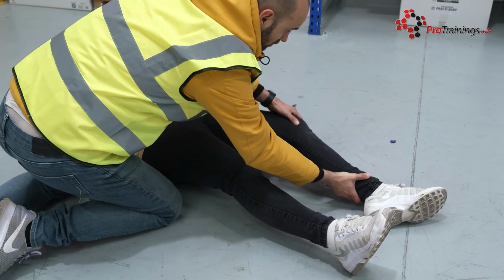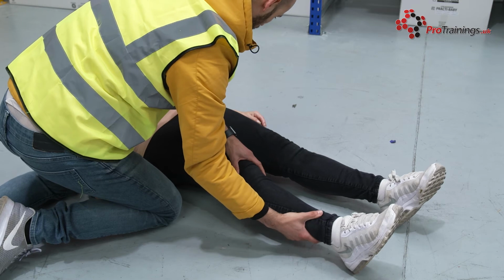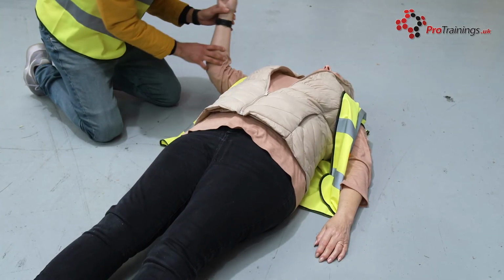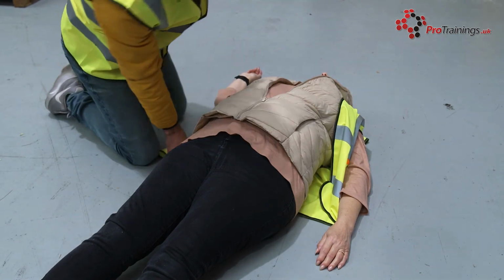When your check is complete and you found no evidence of injury, the patient should be placed in a recovery position as follows. Kneel next to the patient. Ensure the legs are straight and the feet together. Take the hand nearest to you and place it on the floor at 90 degrees to the body. They'll end up resting their head on this arm.